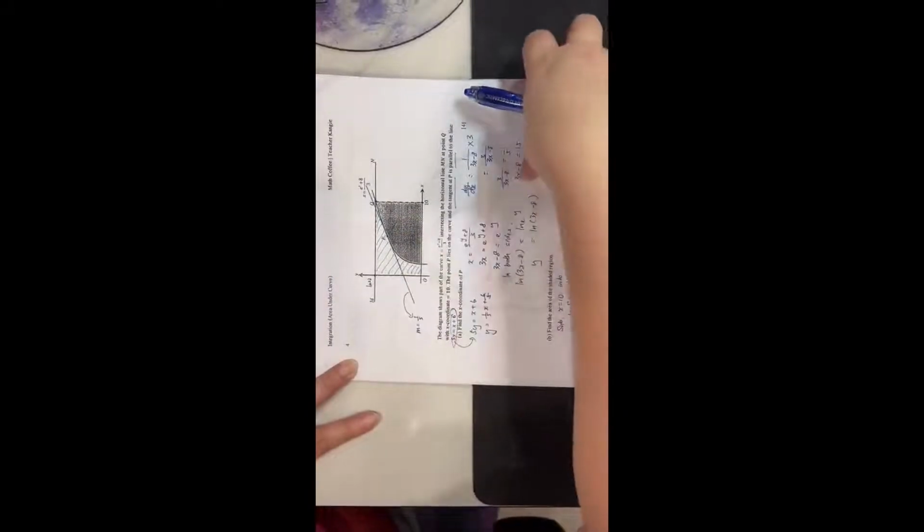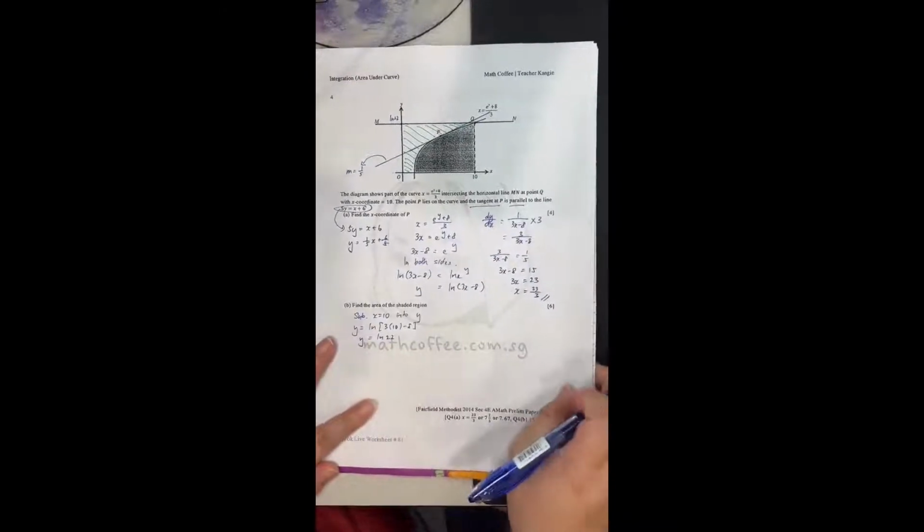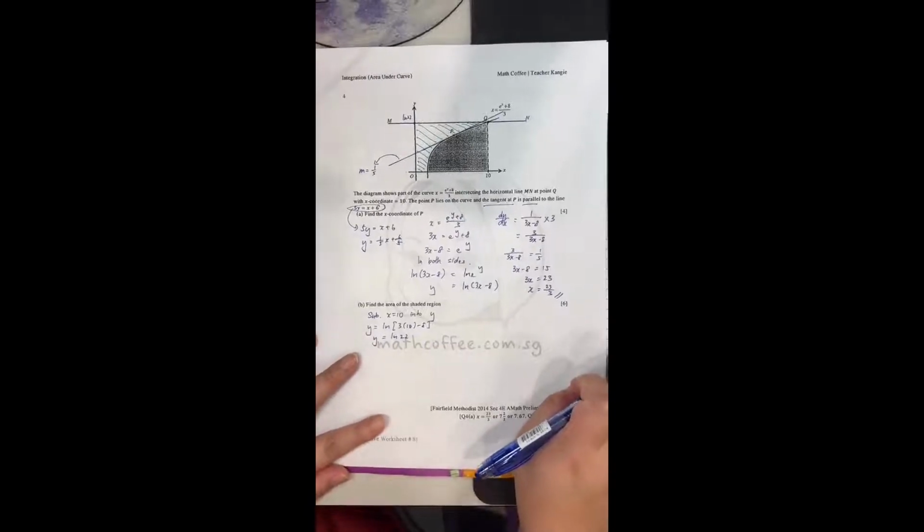Why didn't you just integrate ln? Come, you tell me how to integrate ln of 3x minus 8. That's a good question, but I just answered it. Why is it that we did not integrate ln of 3x minus 8? Let's help the student.